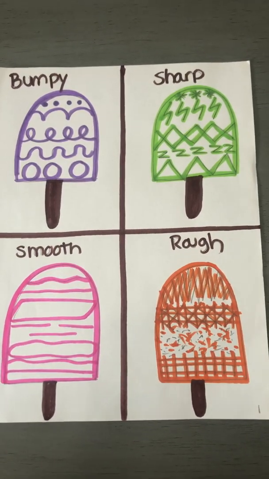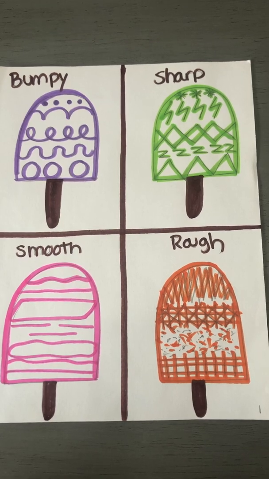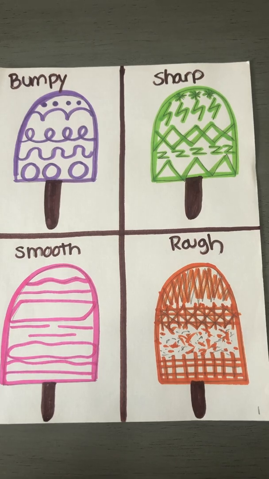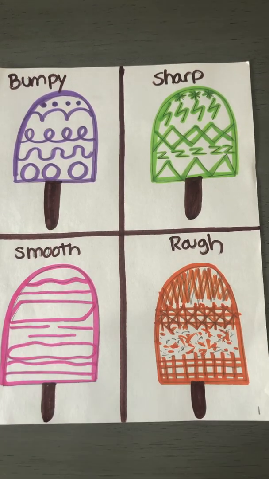Okay guys, here is our project for today. It is our Introduction to Texture project. We are going to make a popsicle picture where you are going to show me that you can demonstrate how to make bumpy texture, sharp texture, smooth texture, and rough texture.